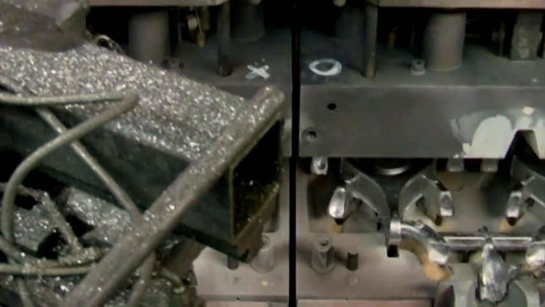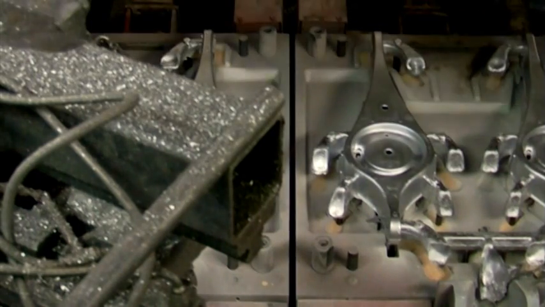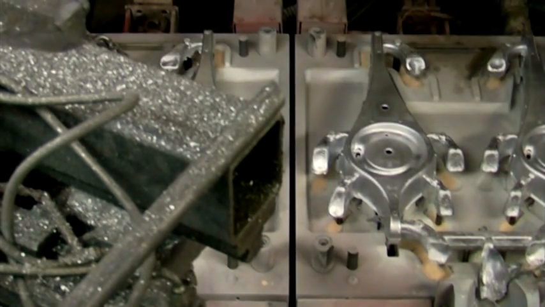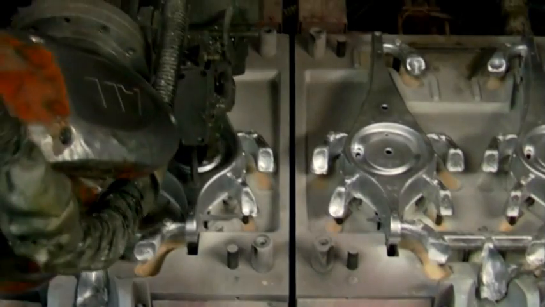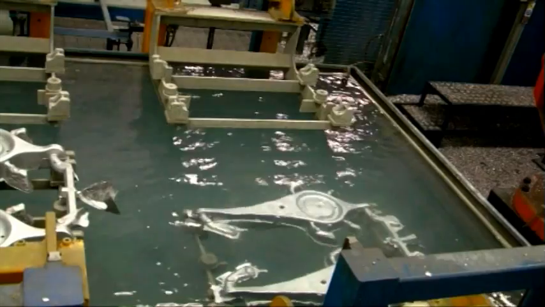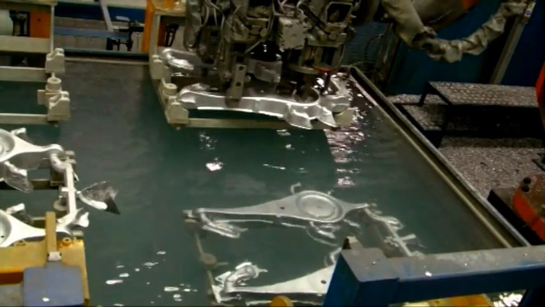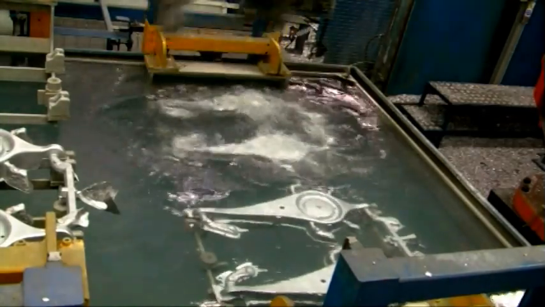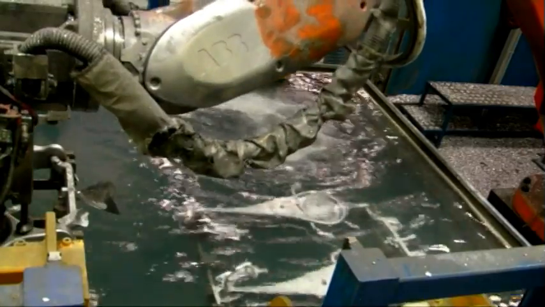After solidification, the die comes into position for the extractor robot. The die opens, the parts are ejected from the die, the extractor robot picks the parts, immerses them into a water tank for cooling. Finally, they are placed on a pallet and transported to next operation.